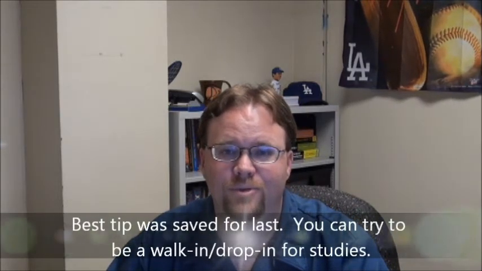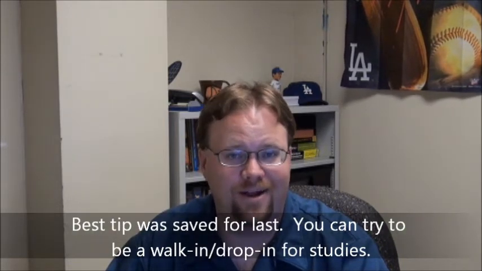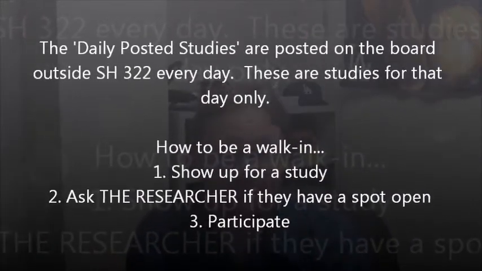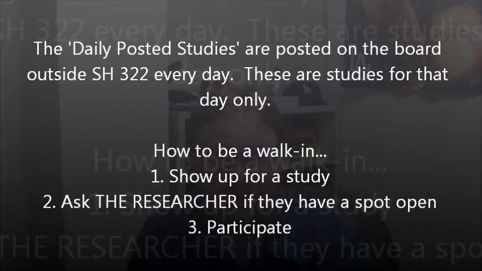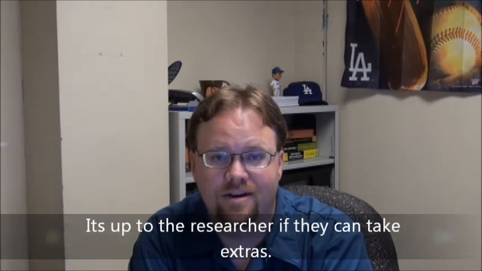The final tip for getting your experiments finished: you can be a drop-in for experiments. However, you need to make sure you know how to do this. There's a daily posted study board outside of Sierra Hall 322. That board, again, is posted daily with experiments happening that day. You can check in the morning if you're on campus and see when and where experiments are happening. Then you can go to the room and talk to the researcher and ask if you can participate. If they have openings, they will let you participate as long as you have your information, including your SONA generic ID number.